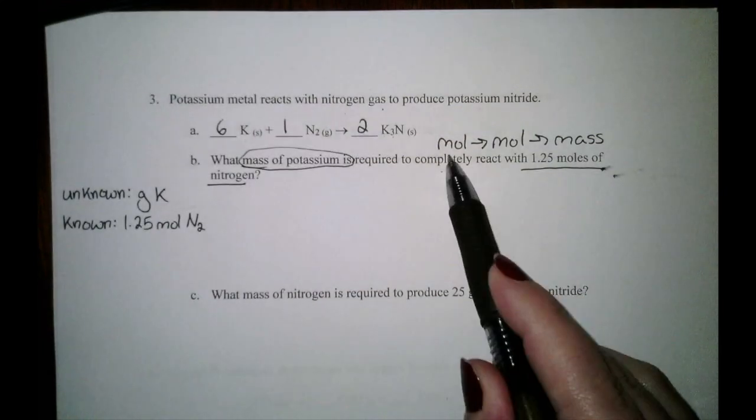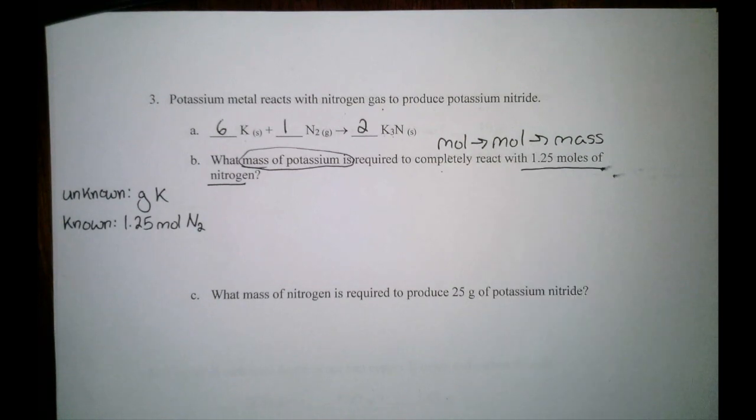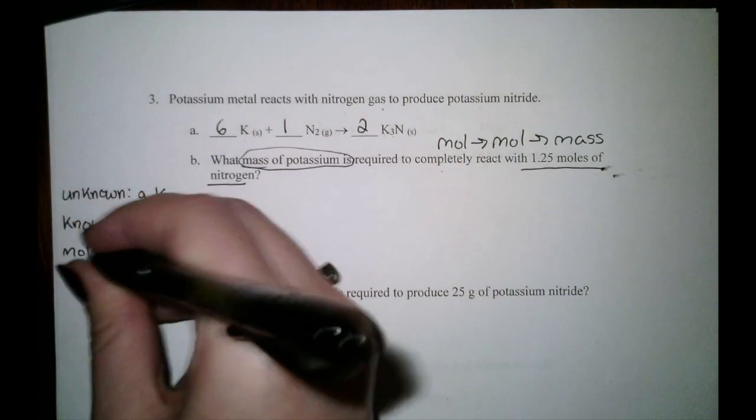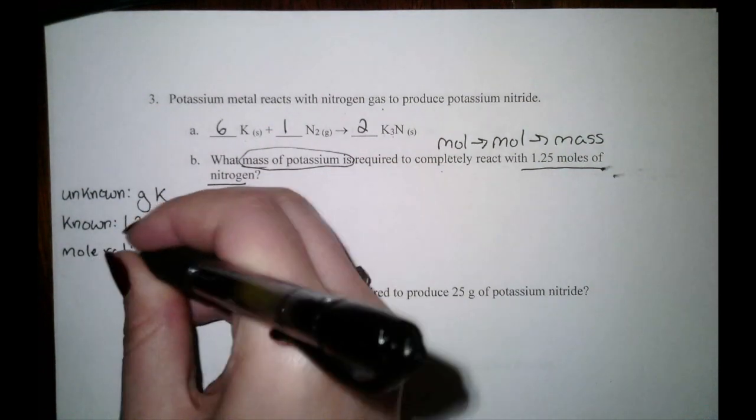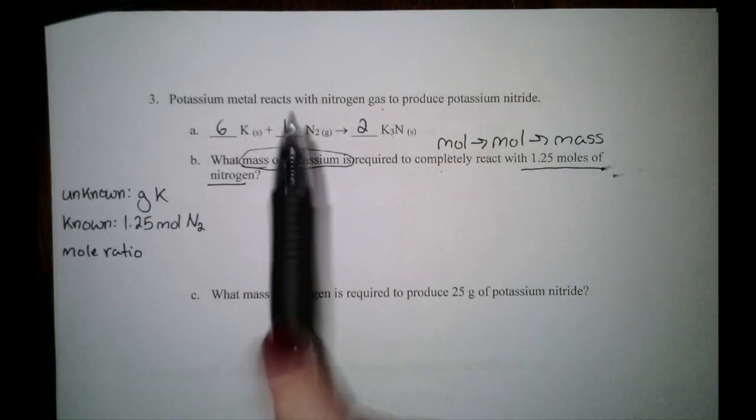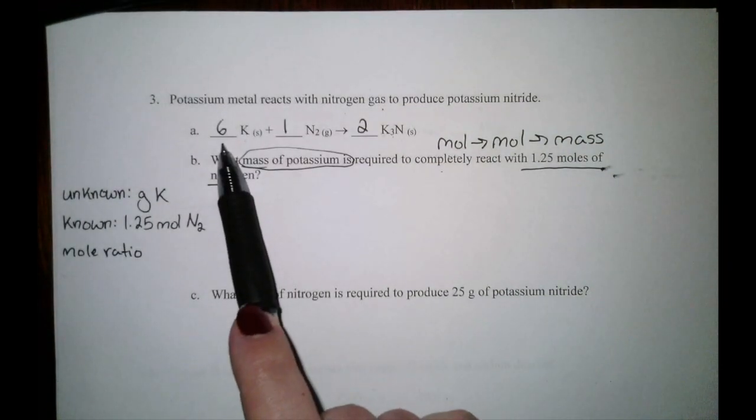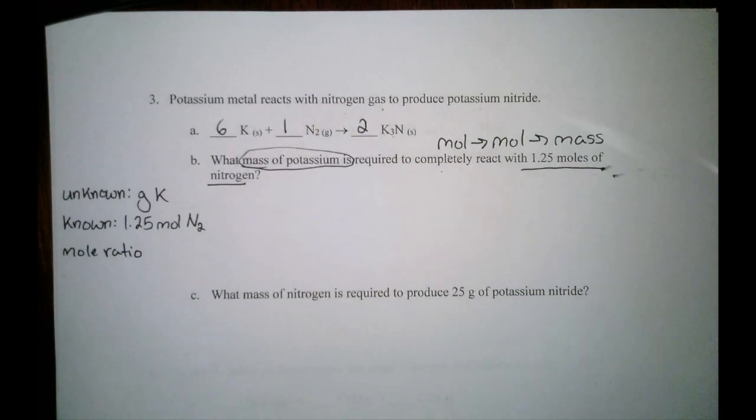Well, one of the things we know, if we've got to go from moles of one substance to moles of another, is we need to know the mole ratio. So let's look at our balanced chemical equation. Our mole ratio of potassium to nitrogen is 6 to 1.